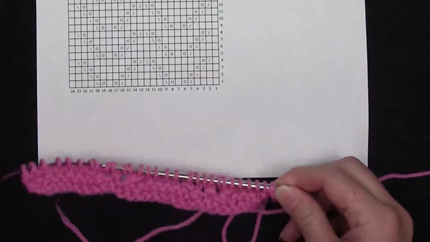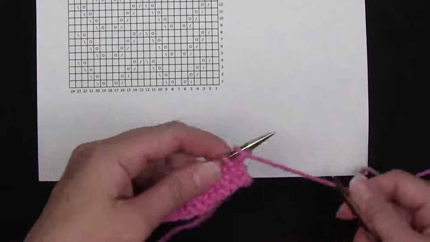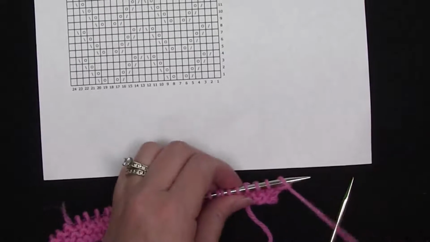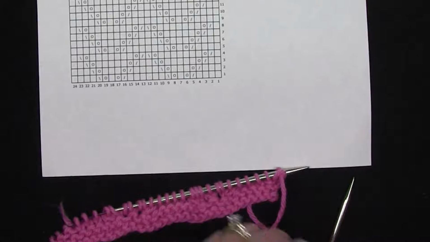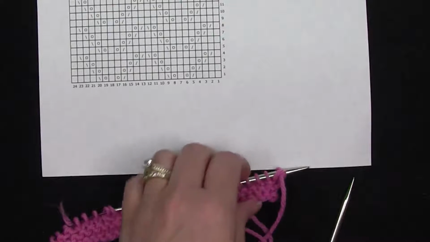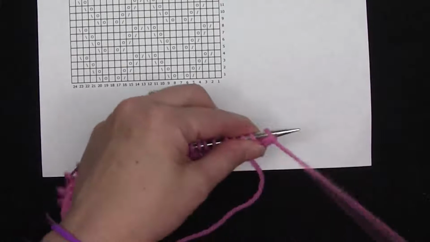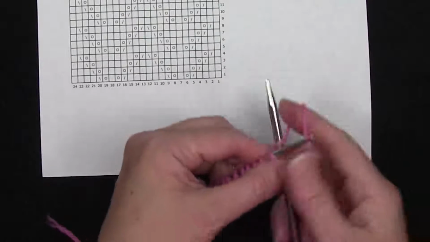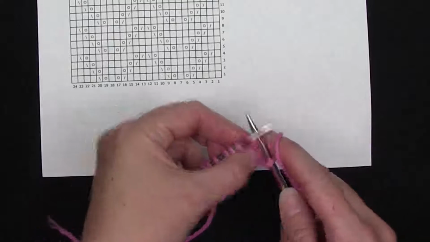And I'm just going to go through this right side row for you, even though we've already done a tutorial on the right side row, but we want to get to the wrong side row so I can show you that again. So I'm going to just quickly run through this just in case you missed the previous tutorial on how to do lace knitting.